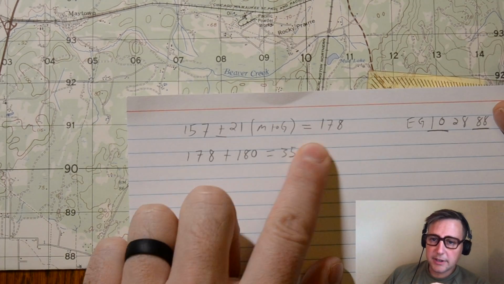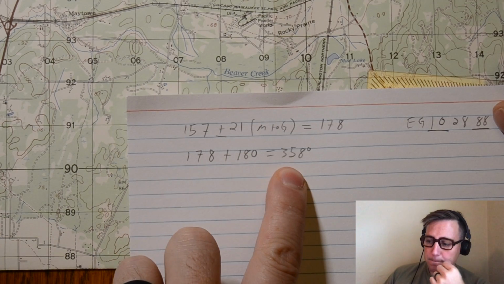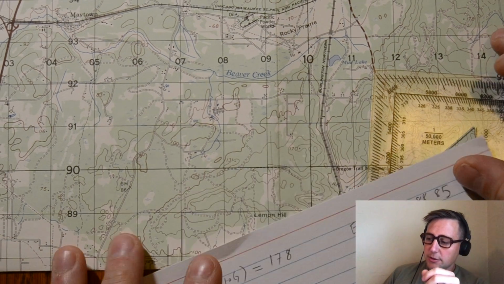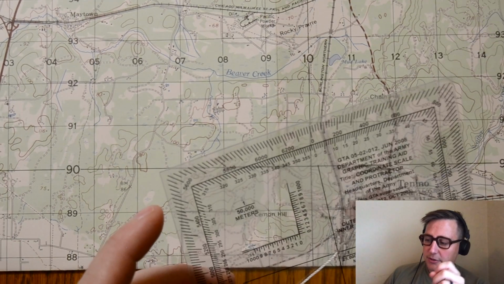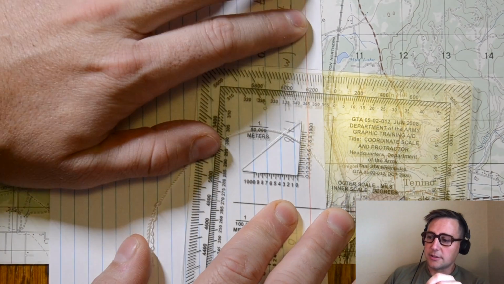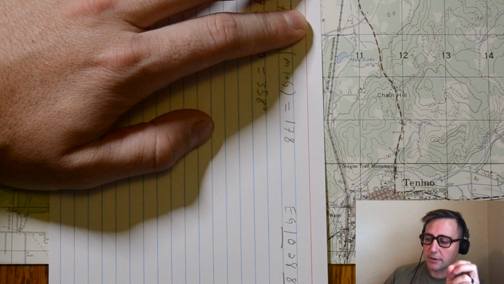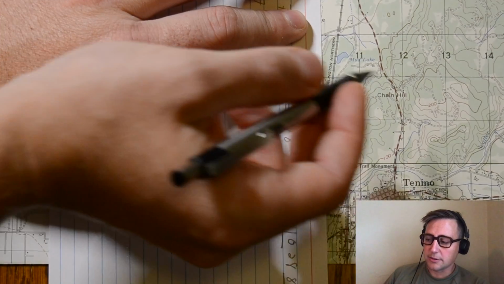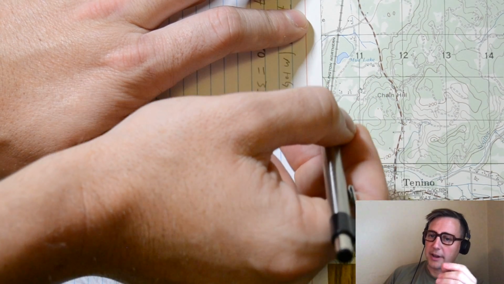So what you see right here is my calculations. From the question, you know that at 157 degrees from your position is the 8-digit grid. So using resection, you need to convert from magnetic to grid, M to G, major general, you're adding.